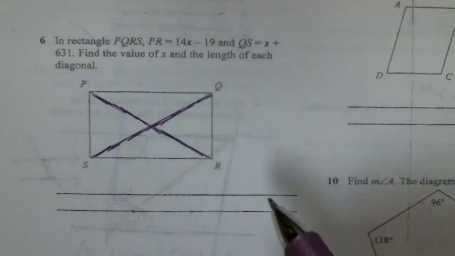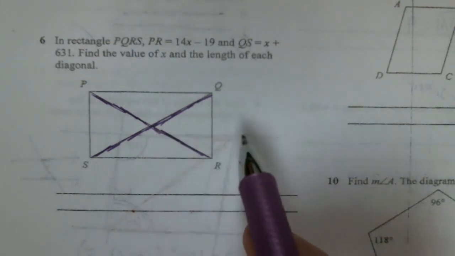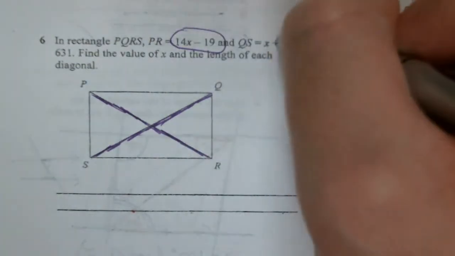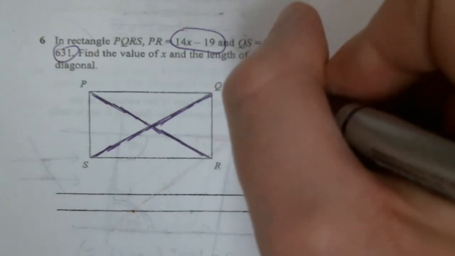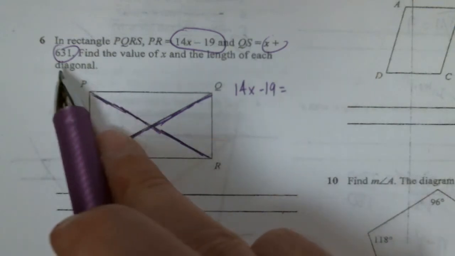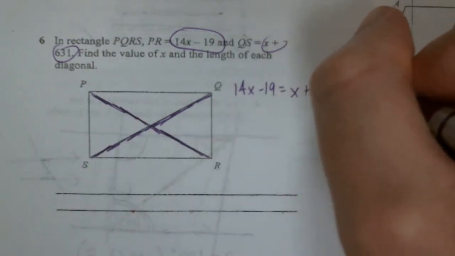There are only three figures where the diagonals are congruent: a rectangle, a square, and an isosceles trapezoid. So all I'm going to do is set these two expressions equal to each other: 14x minus 19 equals x plus 631.